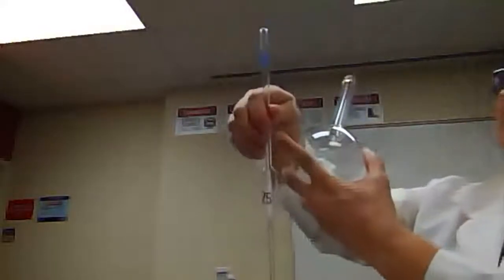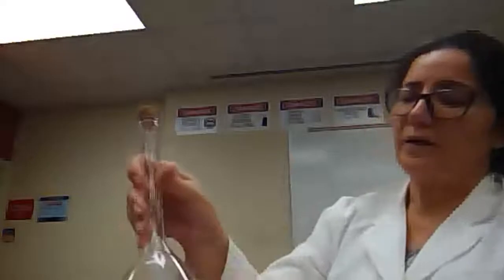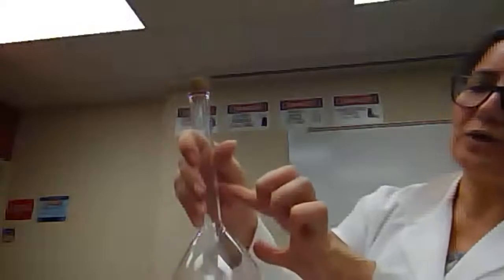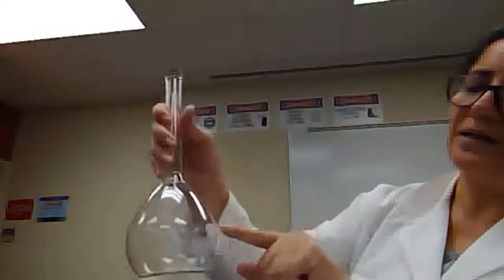It has an index line and a number, and when you fill up the container to the index line, if you adjust the meniscus, it is going to contain exactly 500 milliliter.